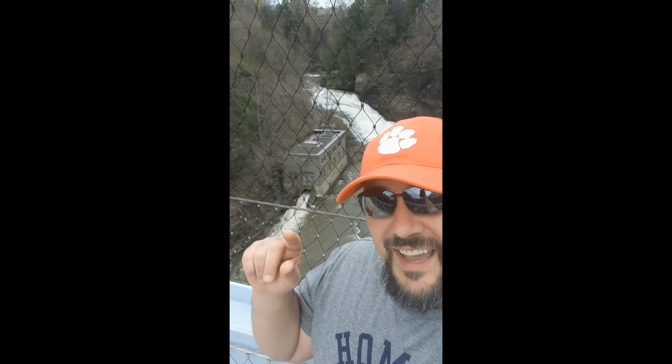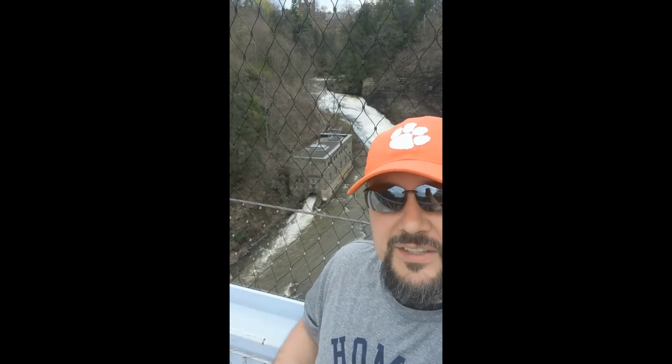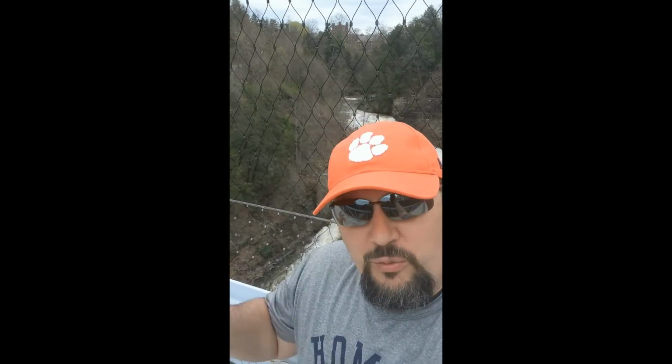But the thing is, they actually decrease the amount of water flowing through in times like this when there's a whole lot of flow. So why do they do that? Is that a waste? Could they be generating more power, more electricity if they didn't throttle it down? That's one of the questions we're going to have to answer.